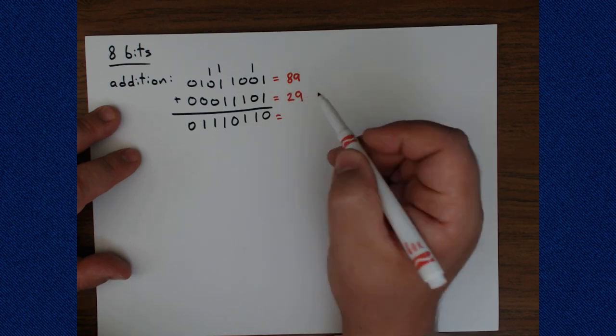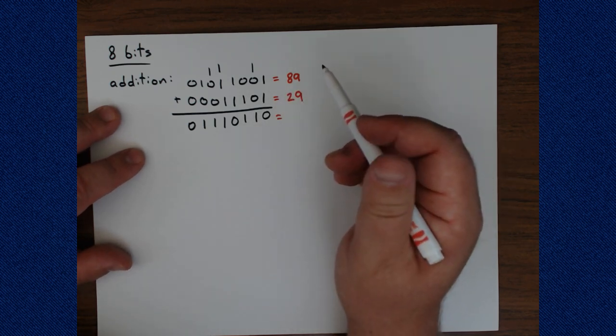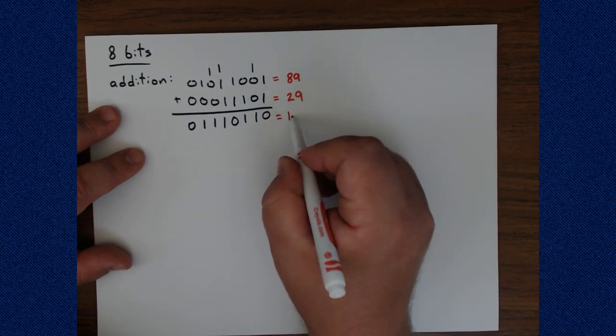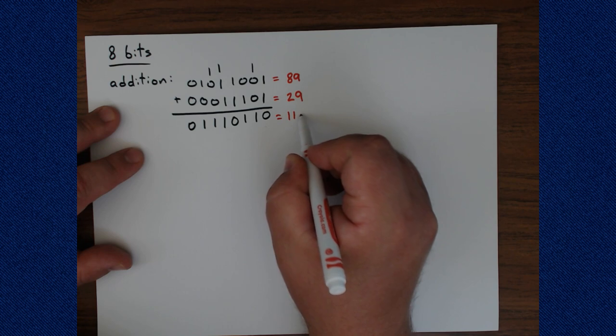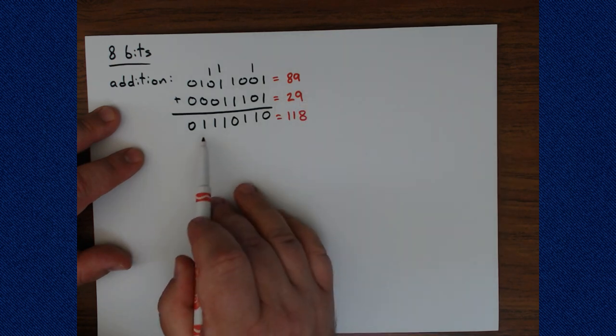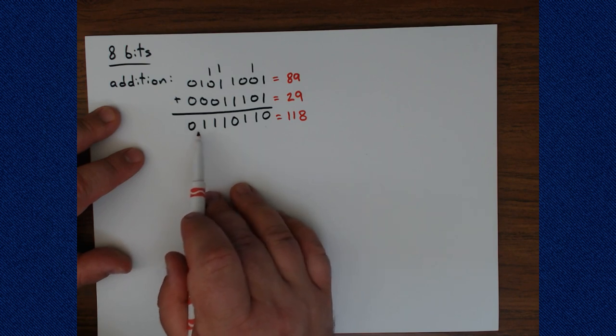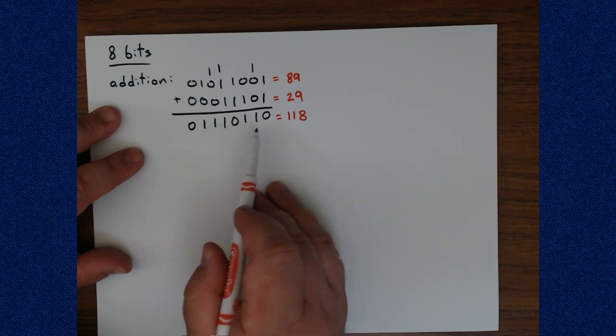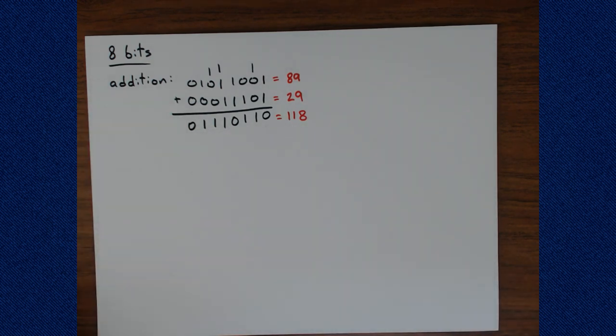Yes, 29. And that means we should have come up with a sum of 118, right? Let me double check. This is the one. No, this is the 64. Yes, 118. Looks good to me.